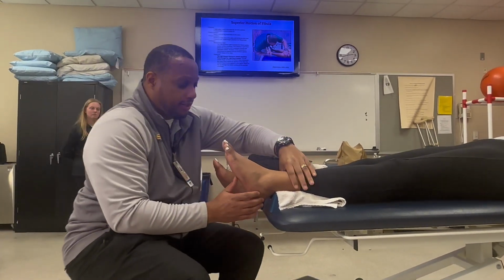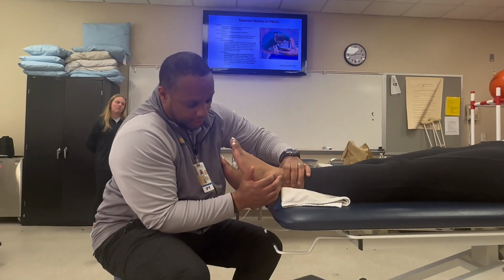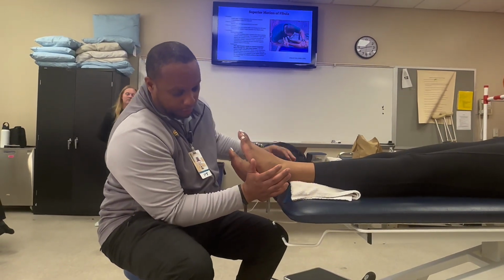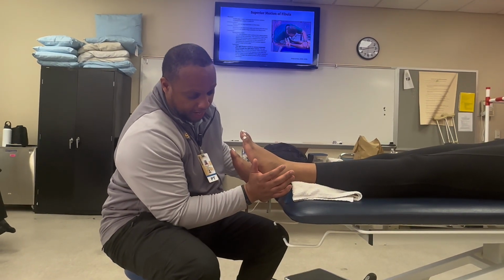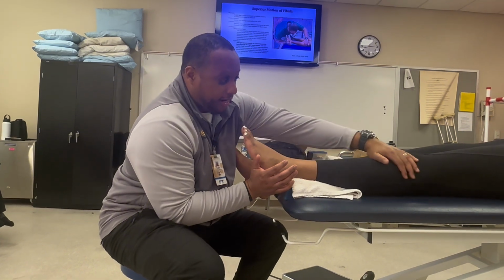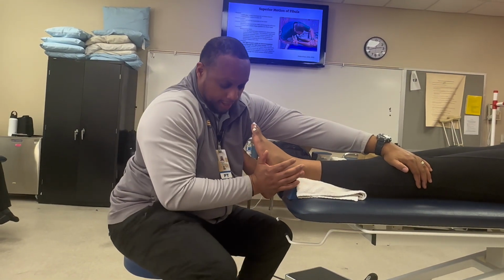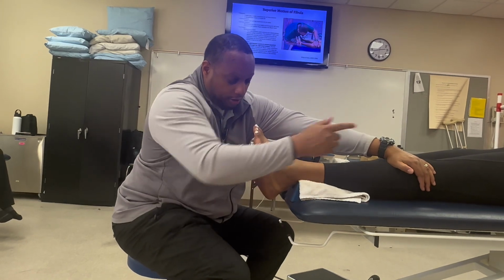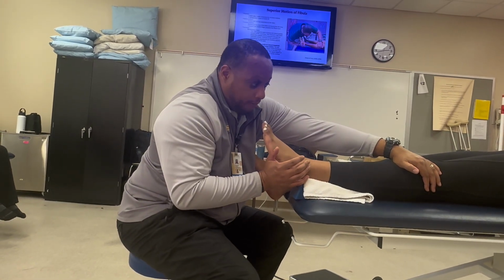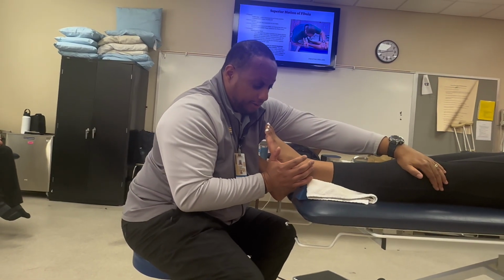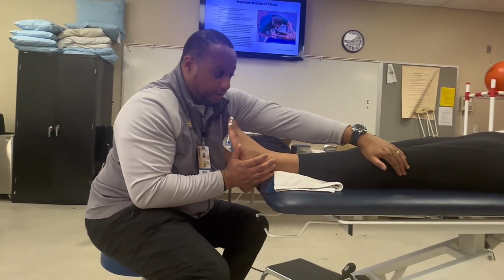So I come in like so, and my thenar and hypothenar eminence is going to be on the lateral aspect of the calcaneus, and I can actually come up here and palpate as my line of force is superior through my forearm and my thenar and hypothenar eminences.